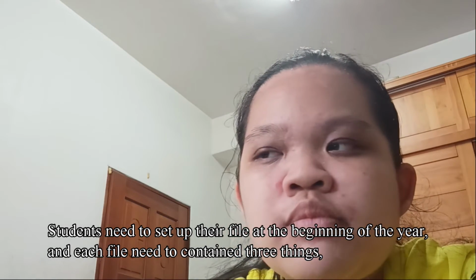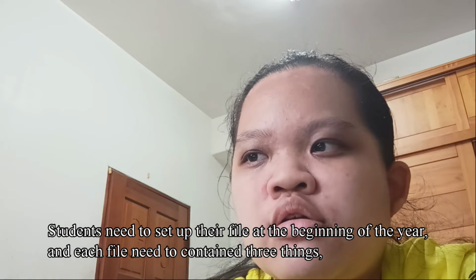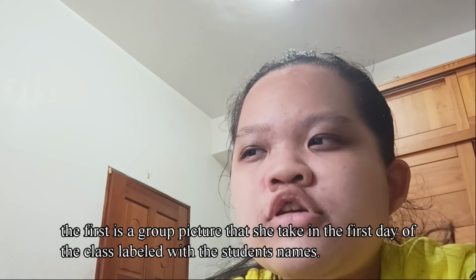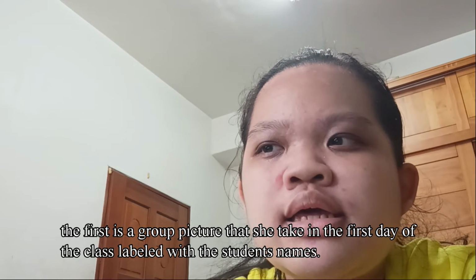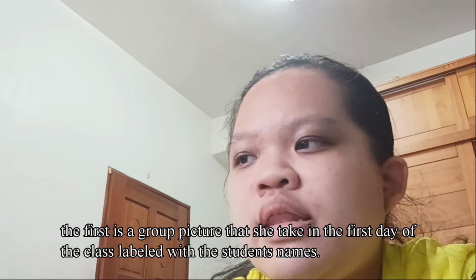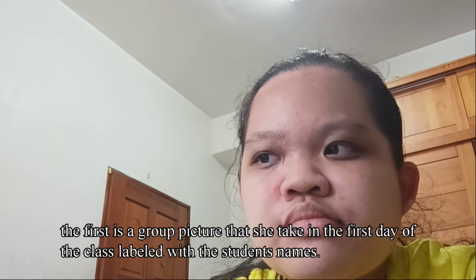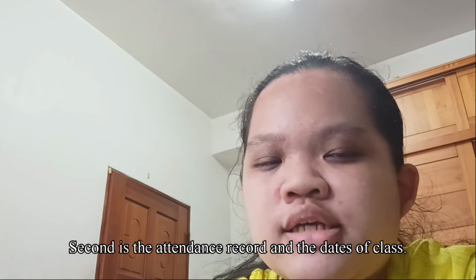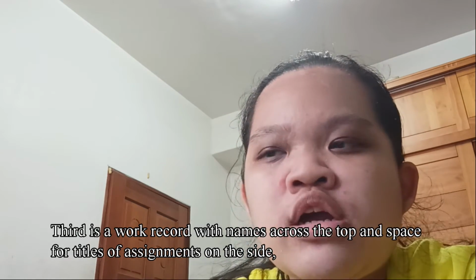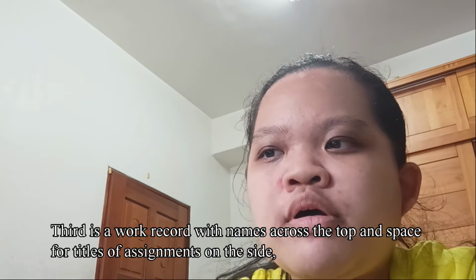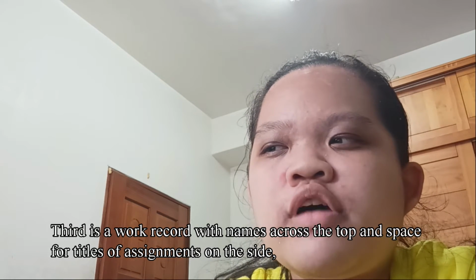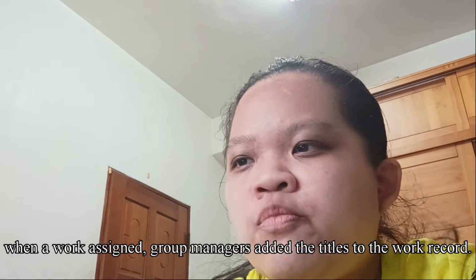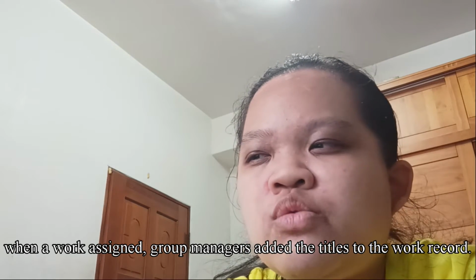Students need to set up their file at the beginning of the year, and each file needs to contain 3 things. The first is a group picture that she takes on the first day of class, labeled with the students' names. Second is the attendance record for the days of class. Third is a work record with names across the top and space for titles of assignments on the side. When work is assigned, group managers add the titles to the work record.